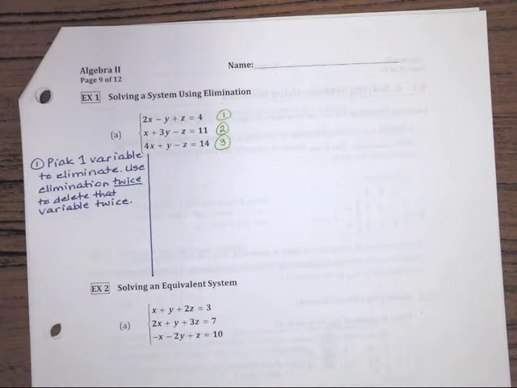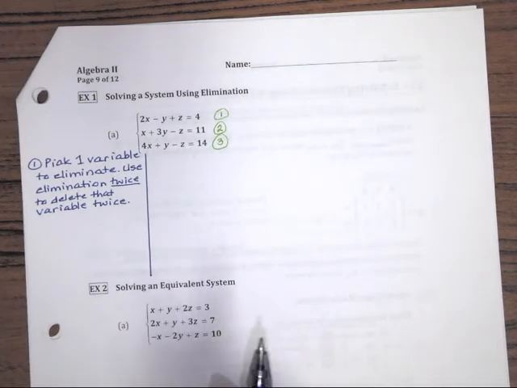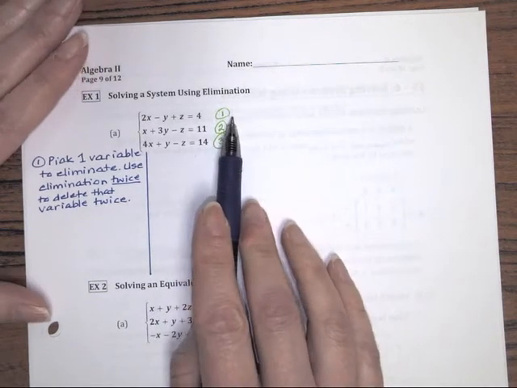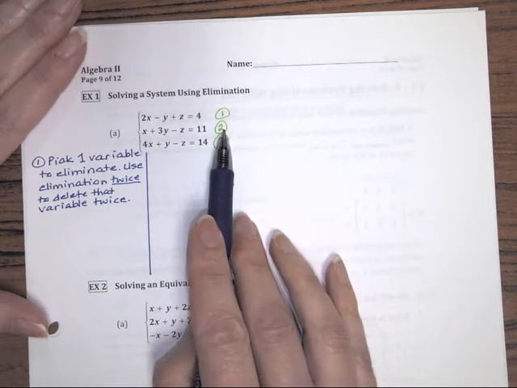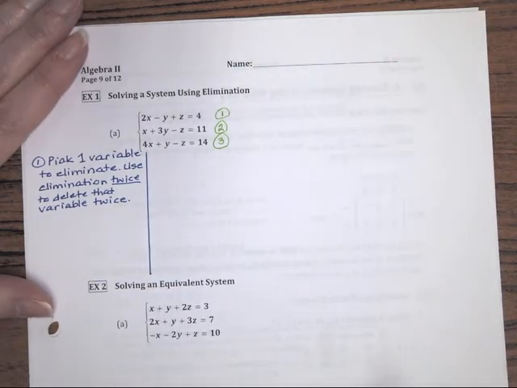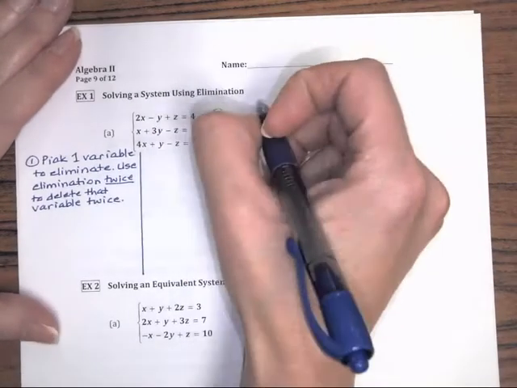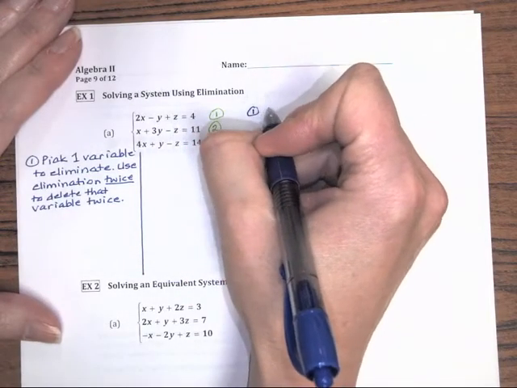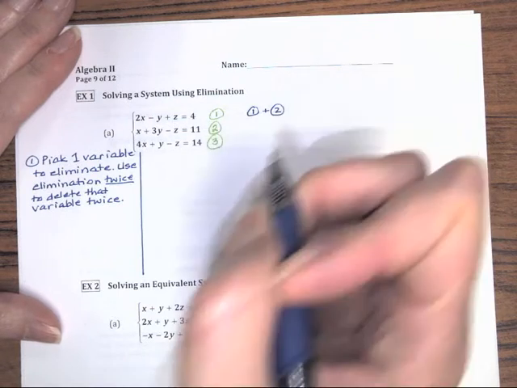Okay, here's what I'm going to do. I choose z's. I'm going to eliminate z's. You can choose y's. You can choose x's. It does not matter. I choose z. So I want to eliminate a z, and I have to use two equations to do it. First thing I'm going to do is take equation 1 and add it to equation 2. Would you agree if I add equation 1 and equation 2 together, z's will eliminate? Okay. So I have equation 1 plus equation 2.